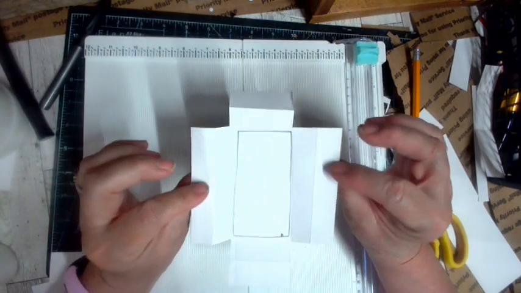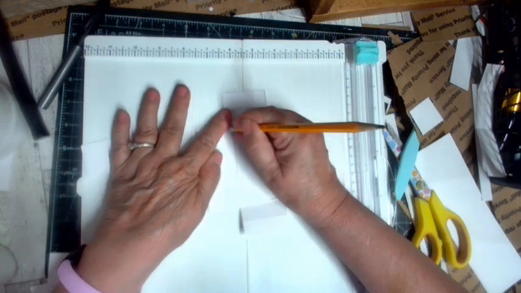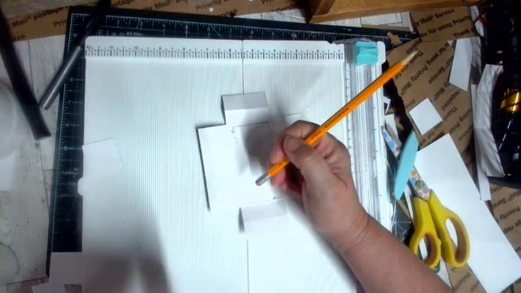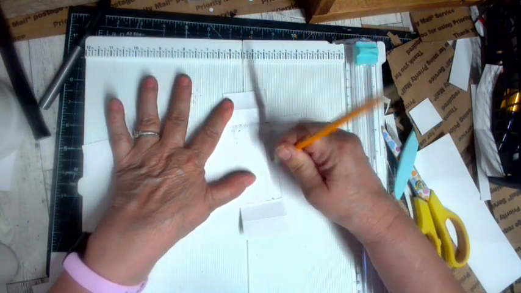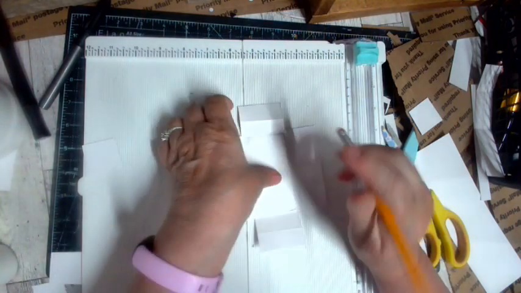Okay, I'm going to show you how to make this. All right, so what I did was I traced the window and then cut around it to make a square around it, basically. But what we're going to do is I'm just going to show you with a separate piece of paper.